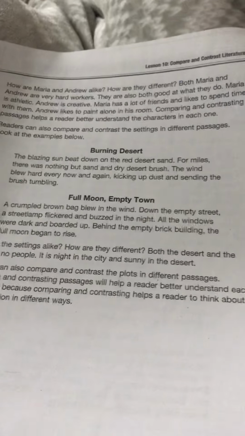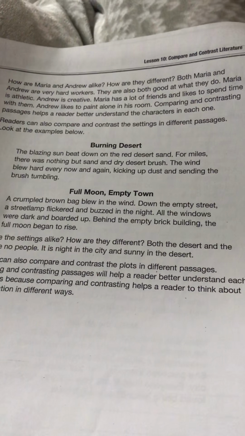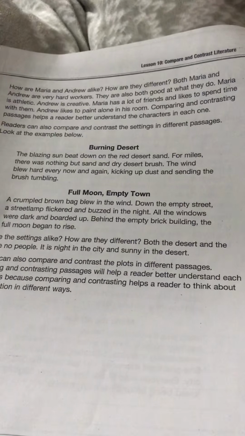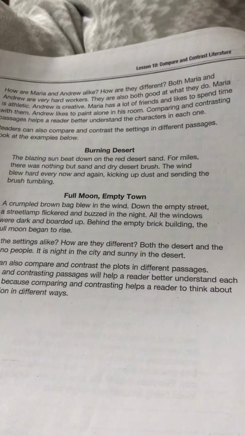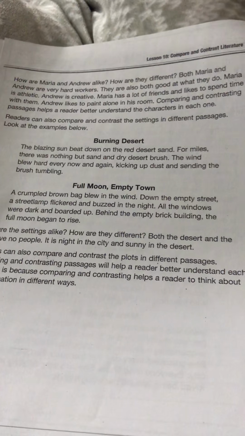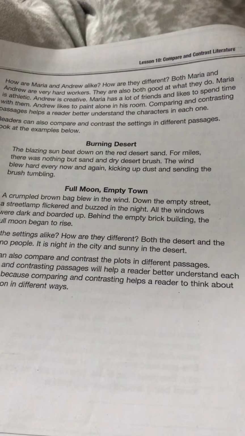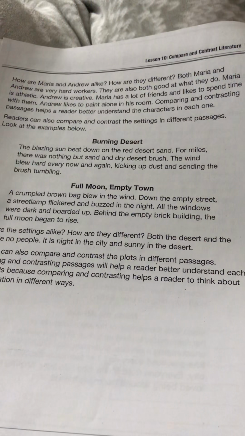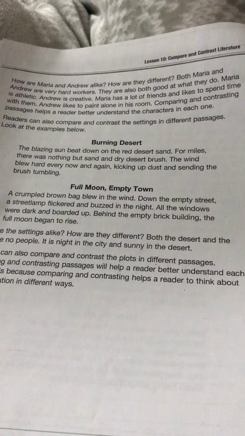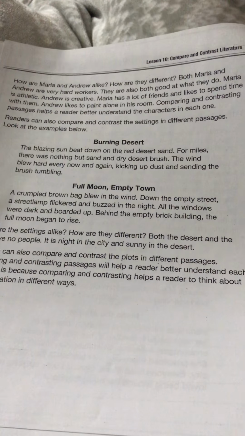How are Maria and Andrew alike? How are they different? So this information could be placed on a Venn diagram. Both Maria and Andrew are very hard workers, so that could be in the center. They're also both good at what they do. Maria is athletic. Andrew is creative. Maria has a lot of friends and likes to spend time with them. Andrew likes to paint alone in his room.